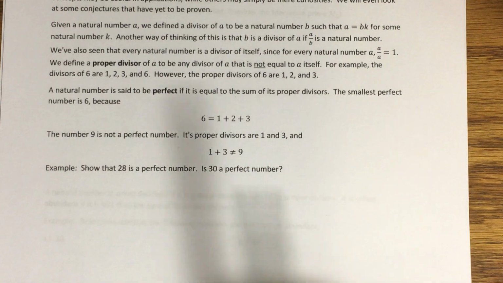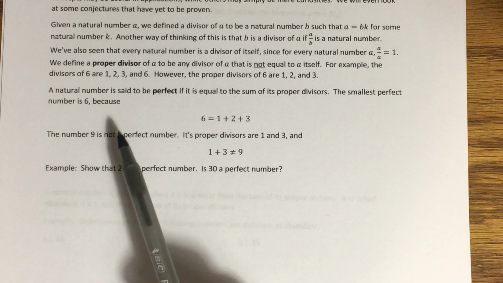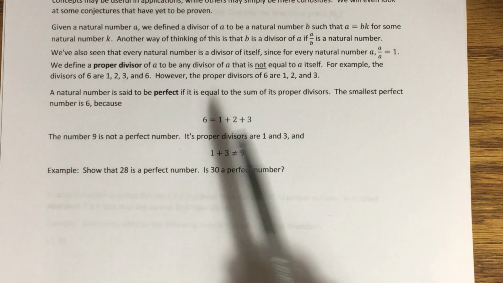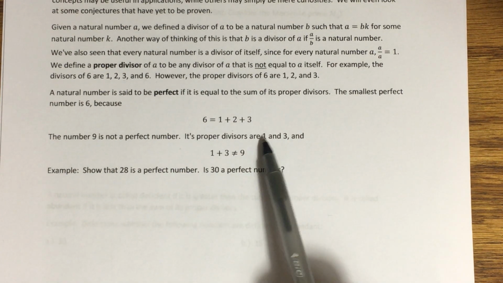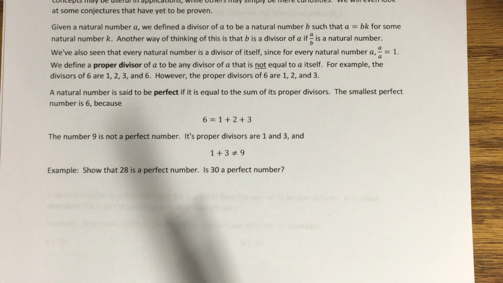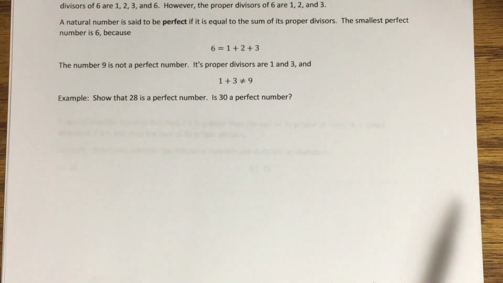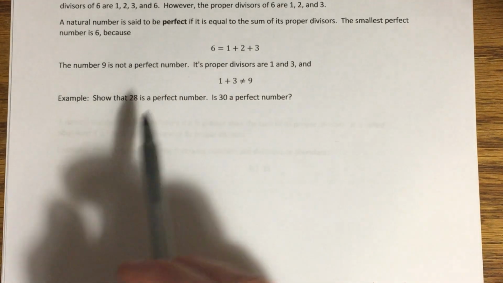To show you something that's not a perfect number, take the number 9, for example. The divisors of 9 are 1, 3, and 9. That means the proper divisors would just be 1 and 3. But 1 plus 3 is 4, not the number that they came from in the first place, which was 9. So 9 is not a perfect number. Okay, let's look for other perfect numbers.